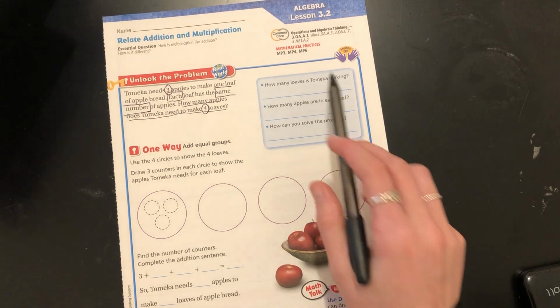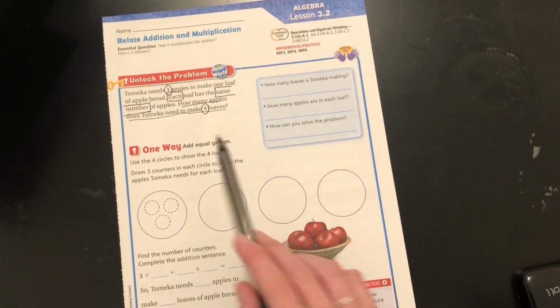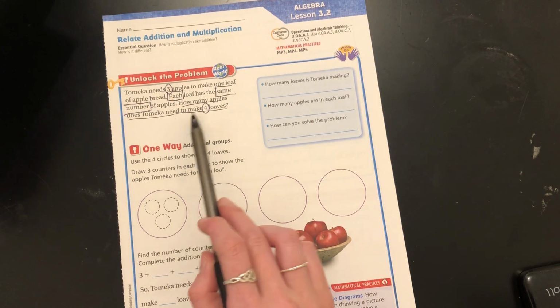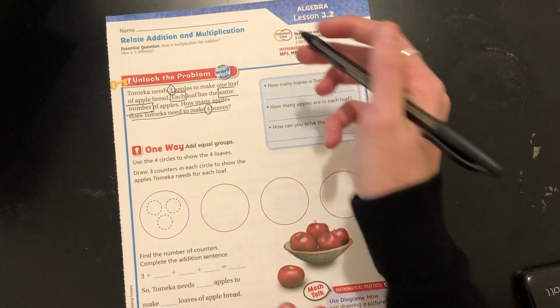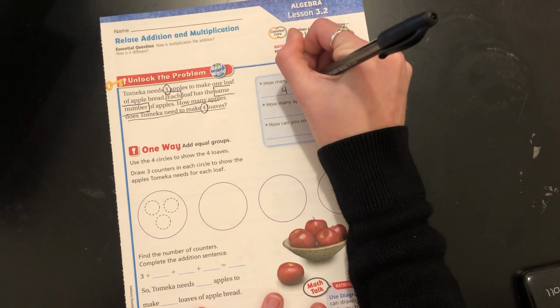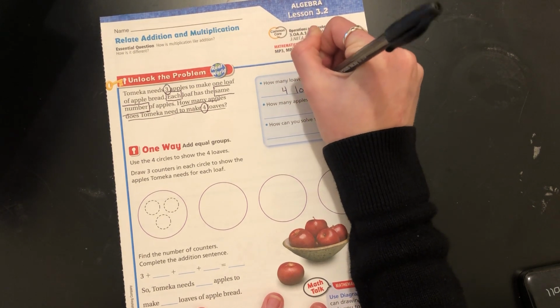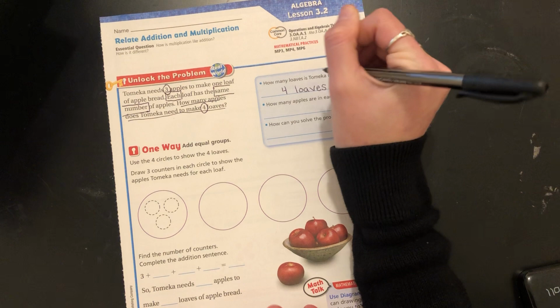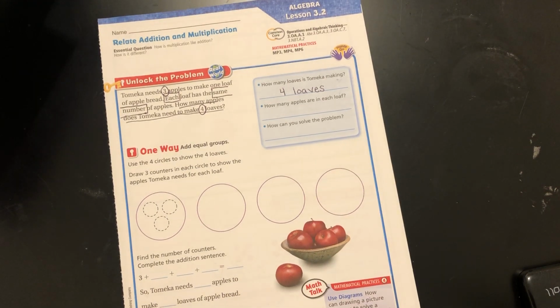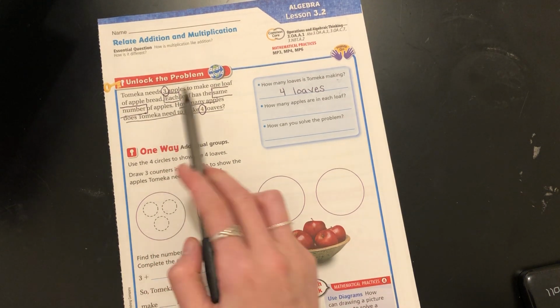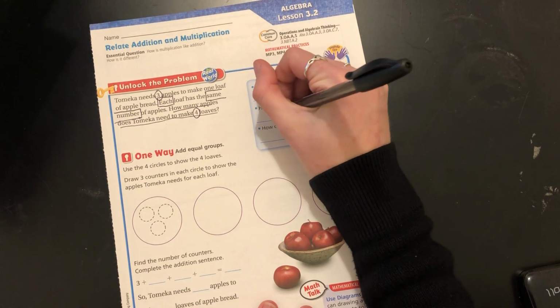Alrighty, so how many loaves is she making? Well, we circled 4 here that she's making 4 loaves. So Tamika is making 4 loaves. How many apples are in each loaf? It says she needs 3 apples to make 1 loaf.